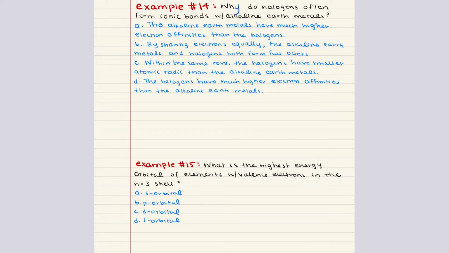Option A says the alkaline earth metals have much higher electron affinities than the halogens. This is incorrect. Halogens have higher electron affinities than alkaline earth metals. Electron affinity, again, is the tendency of an atom to attract and hold an extra electron, and halogens have a high electron affinity because they're just 1 electron short of a full valence shell. So A is not the correct answer.